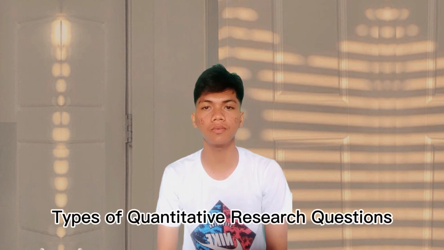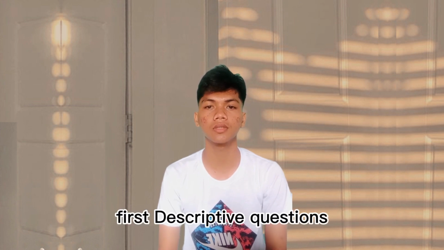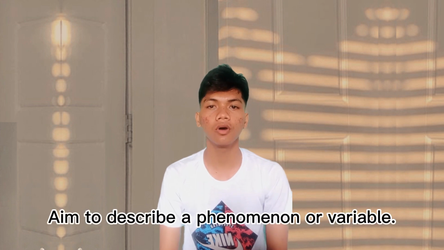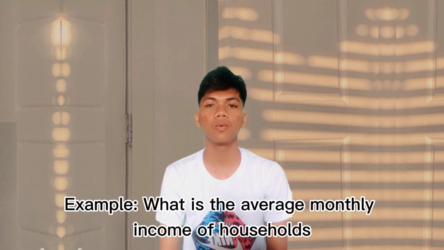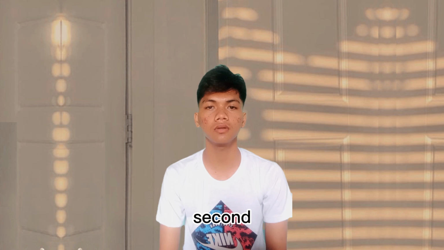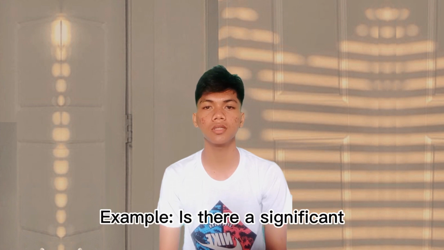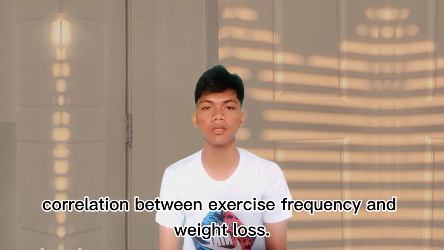Types of quantitative research questions. Quantitative research questions can be categorized into three main types. First, descriptive questions aim to describe a phenomenon or variable. Example, what is the average monthly income of households in a specific region? Second, relational questions explore relationships between variables. Example, is there a significant correlation between exercise frequency and weight loss?